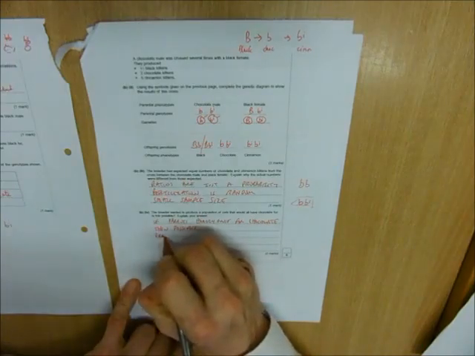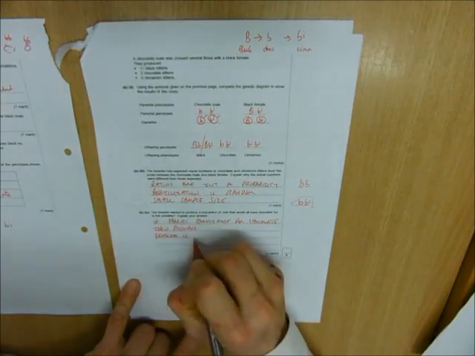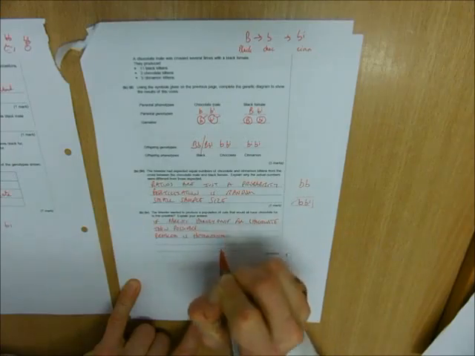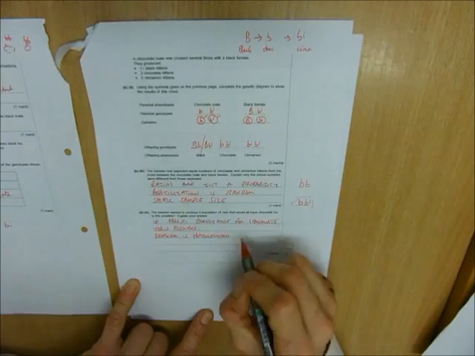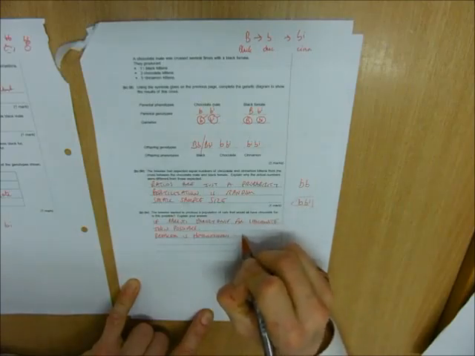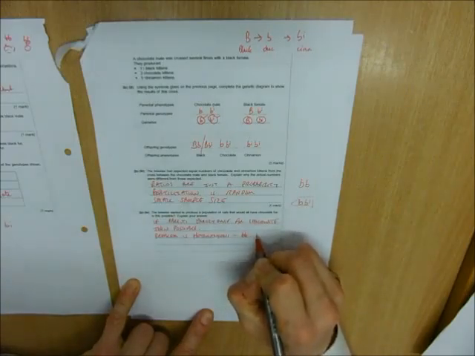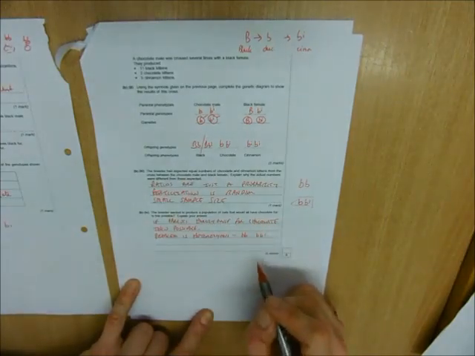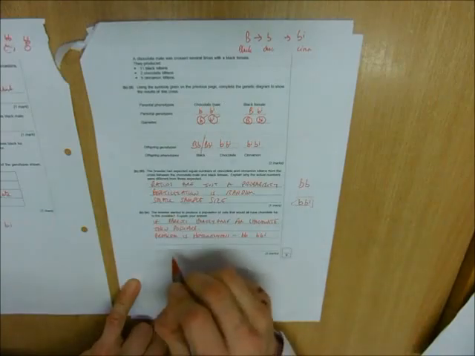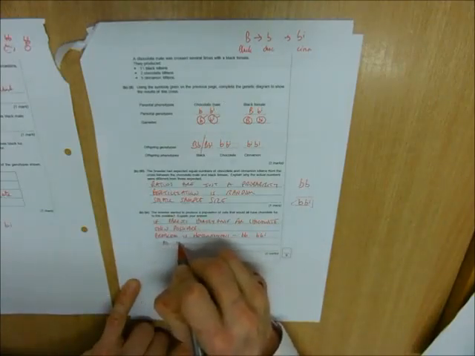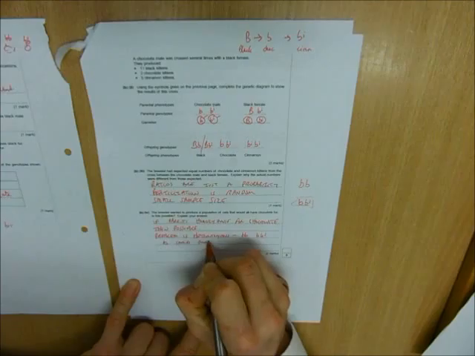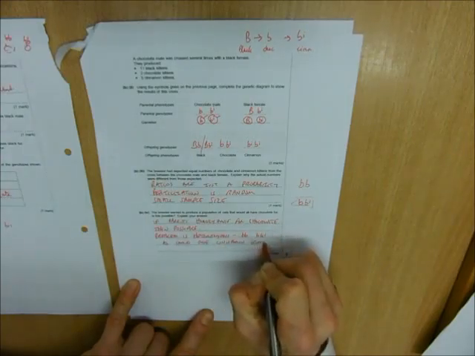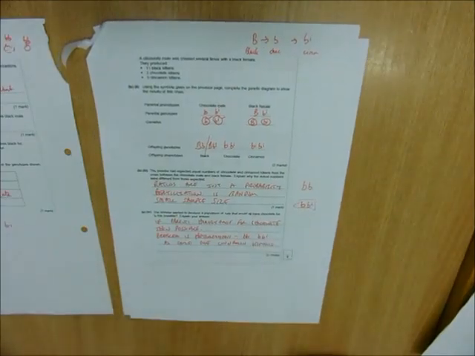So, problem if heterozygous. Our cat could be either of these two options, and you could then get cinnamon kittens.